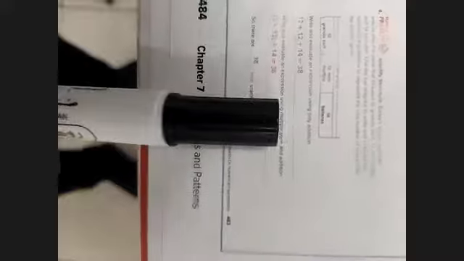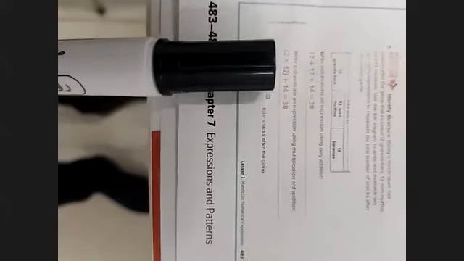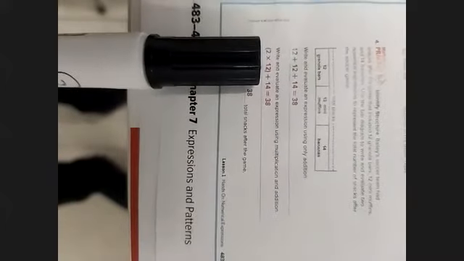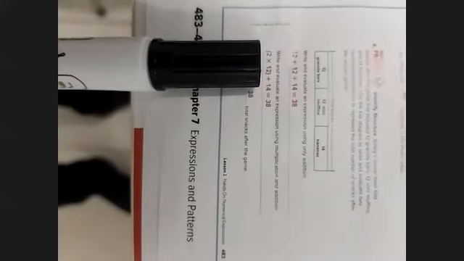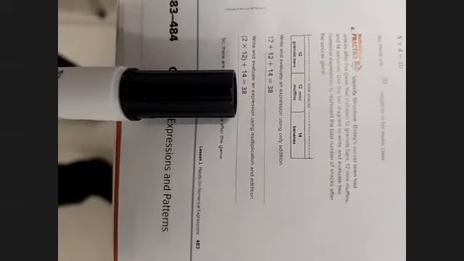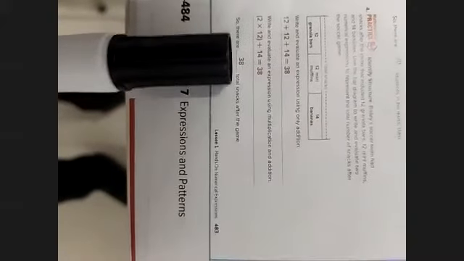Write and evaluate an expression using multiplication and addition. So here we will use multiplication and addition. How many 12s do we have? 2. So we say 2 multiply 12, plus 14, equals 38. The same answer. We express the total in two different ways and we have the same answer. So how many snacks in total? 38 snacks. Copy, guys. It's easy.